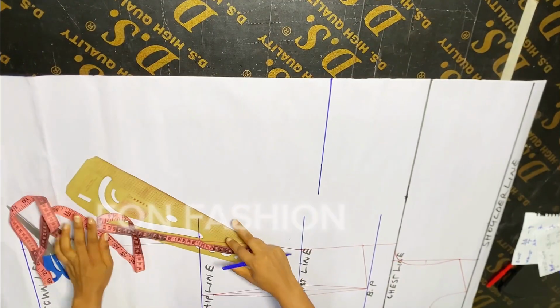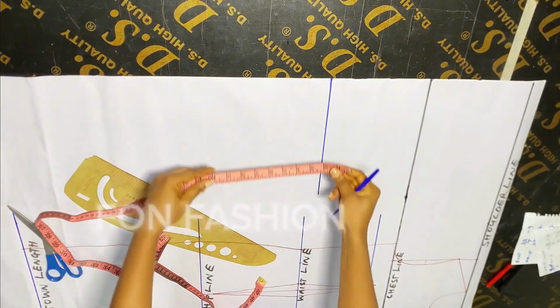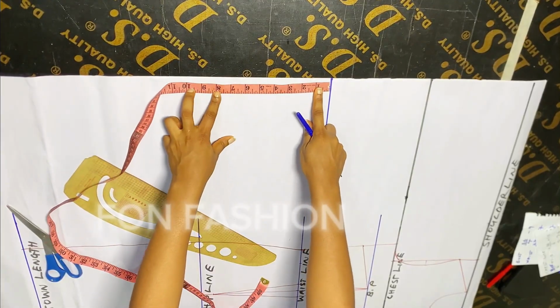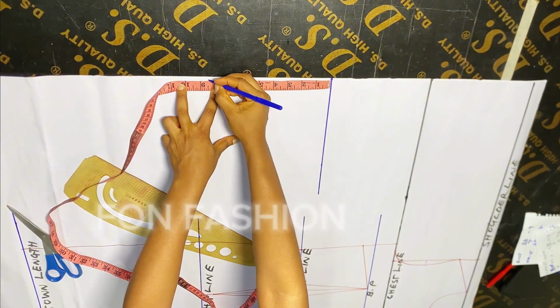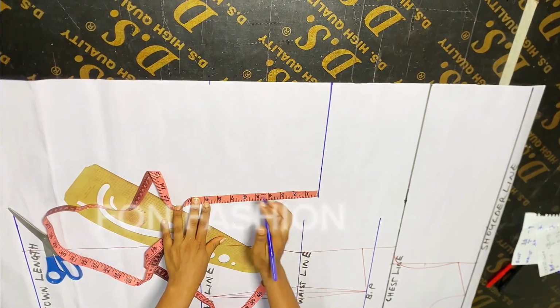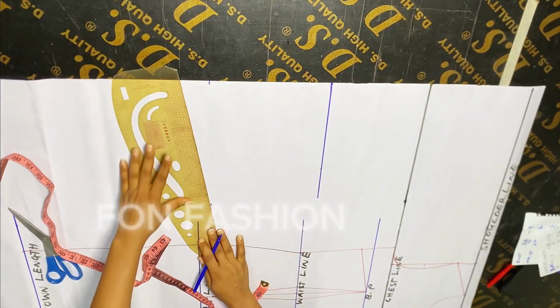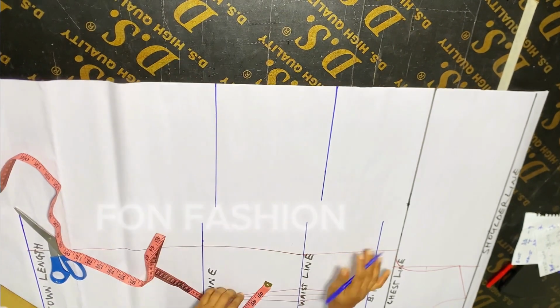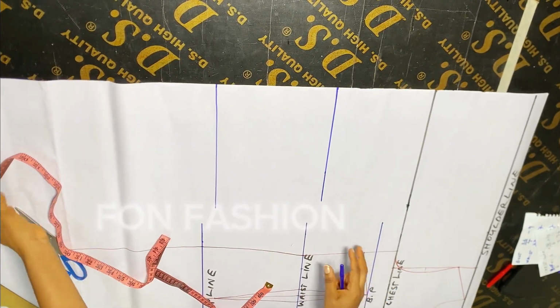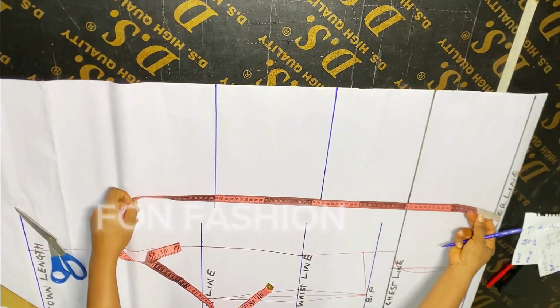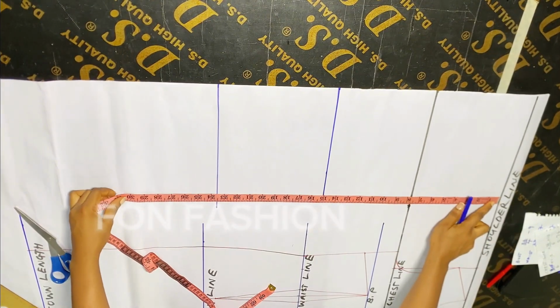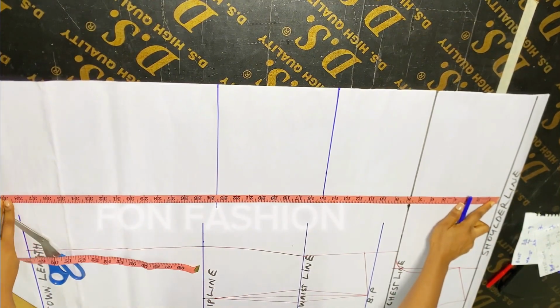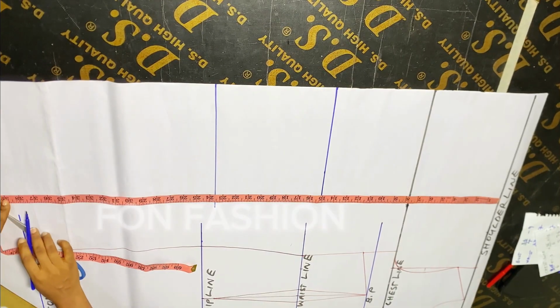So we're also going to be marking the waist to hip measurement, which is 8.5. There's the hip line. And for the gown length, we are going to measure from shoulder to the gown length. And the gown length is 38.